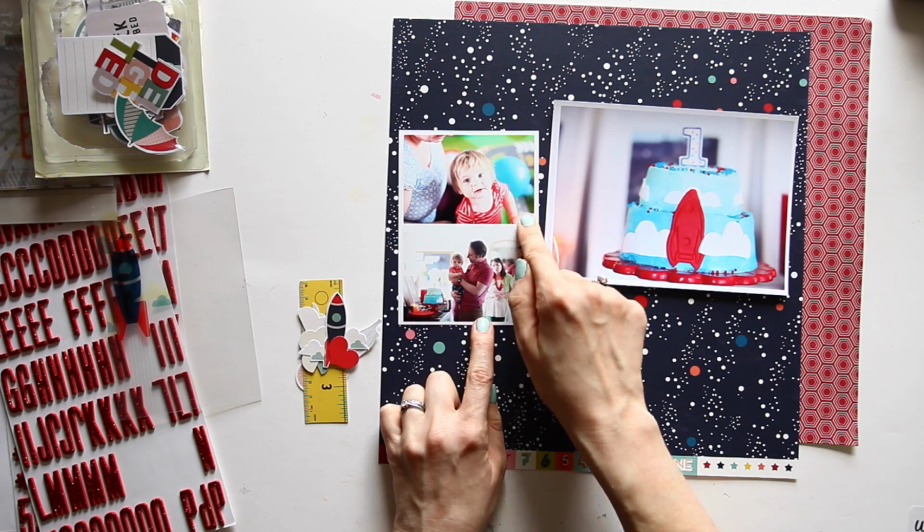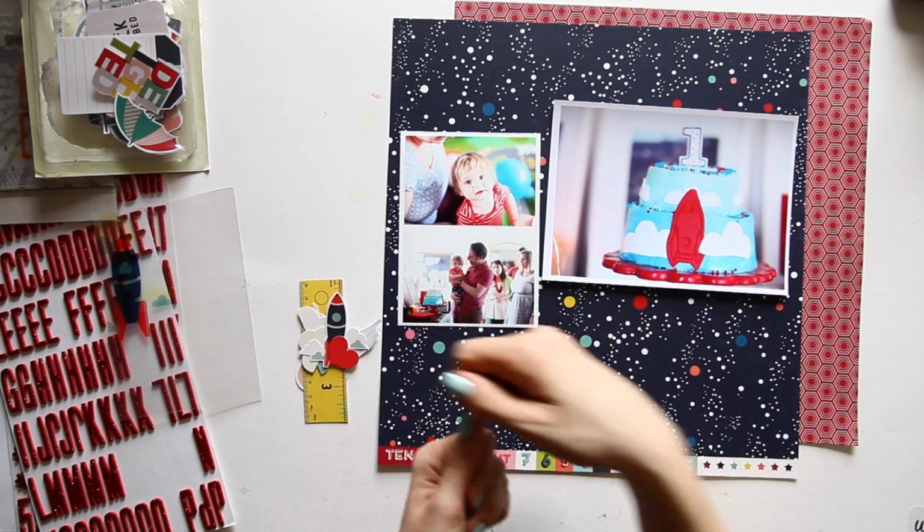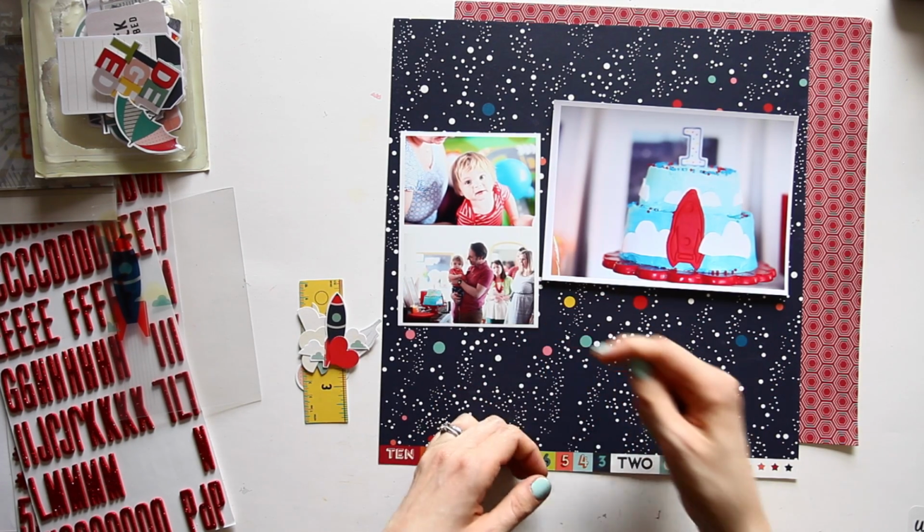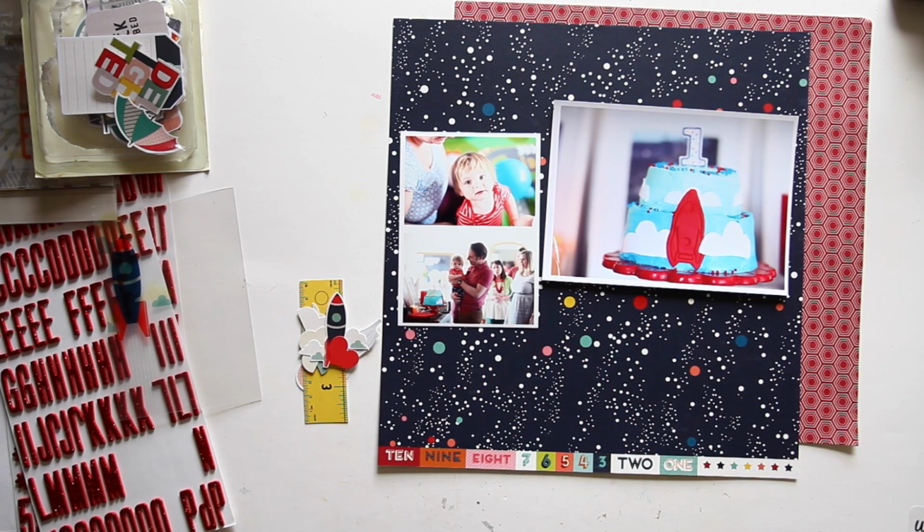And this photo I know was taken as we were cutting the cake and giving it to everybody, and he was kind of looking up in amazement at what was going on with this cake distribution system. So those photos all link together in my mind.